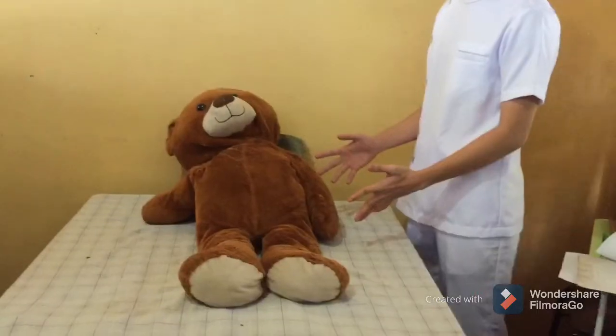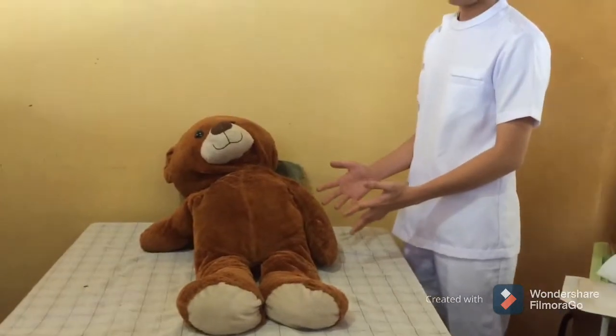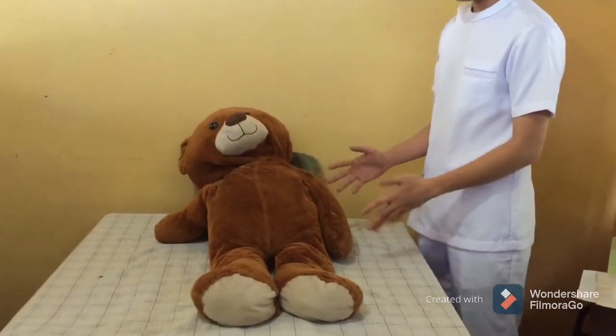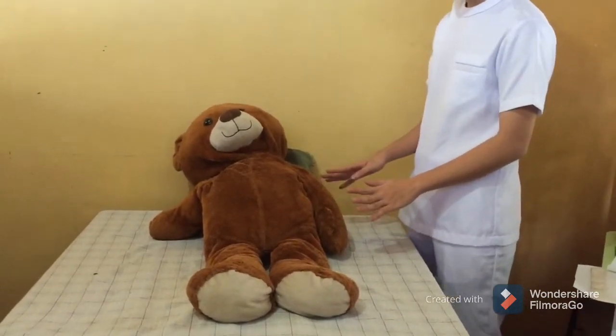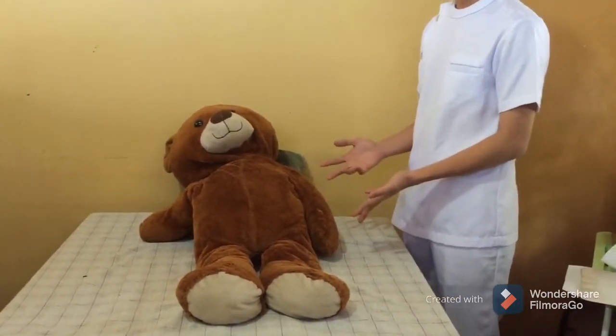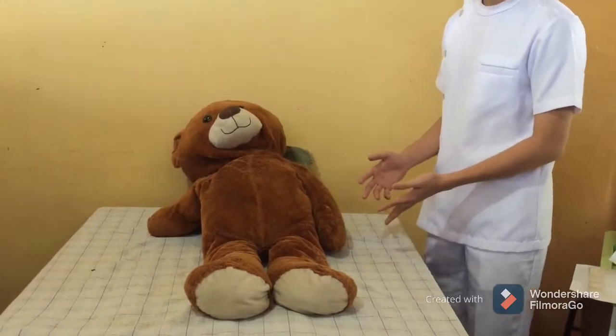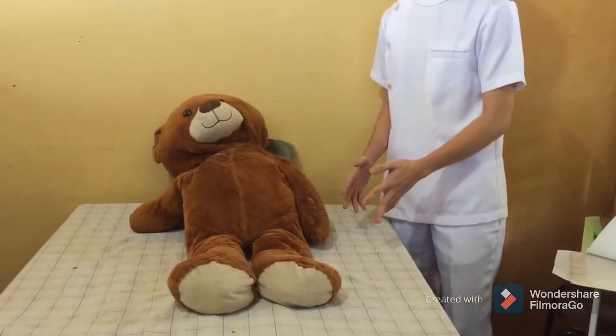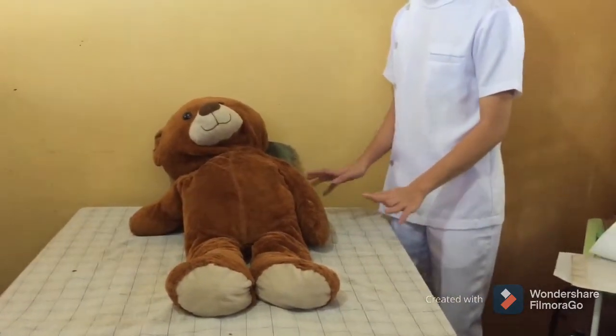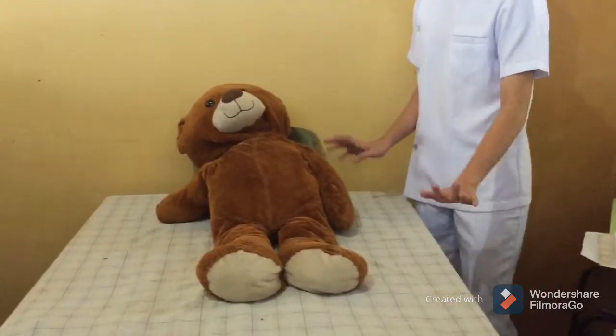Then, we are now going to provide privacy by draping the curtains. We need to do this so that we can gain trust and cooperation from the client. Then we select and clean the site. Avoid using sites that are tender, inflamed, or swollen, and those that have lesion, because these conditions will hinder the absorption of the medication. Then we are now going to put on our gloves as indicated by agency policy so that we can protect ourselves from getting contaminated.